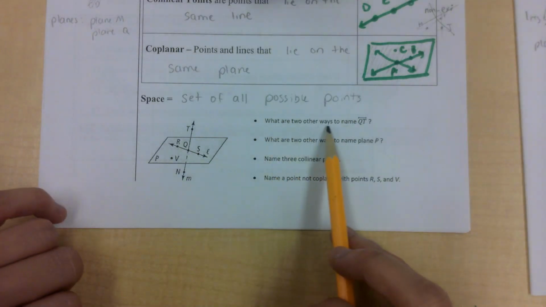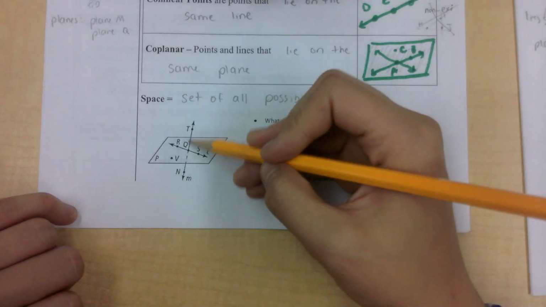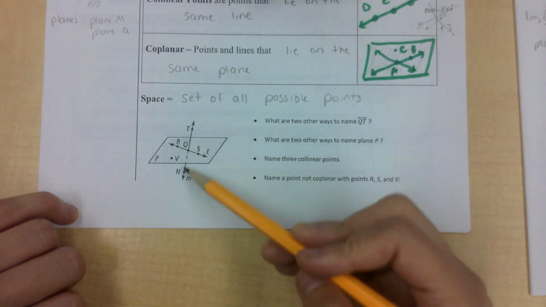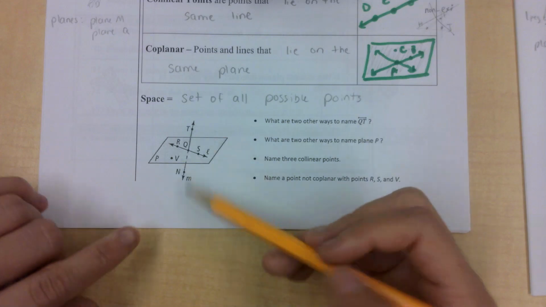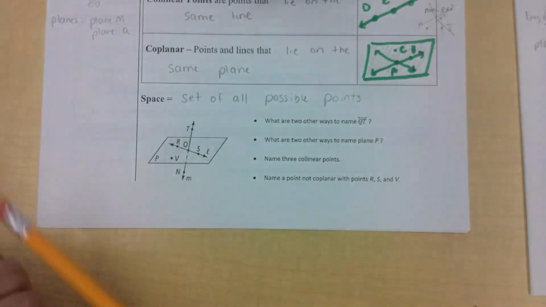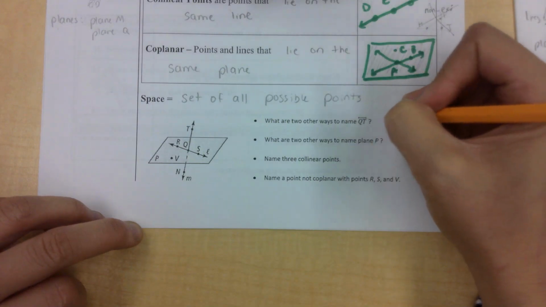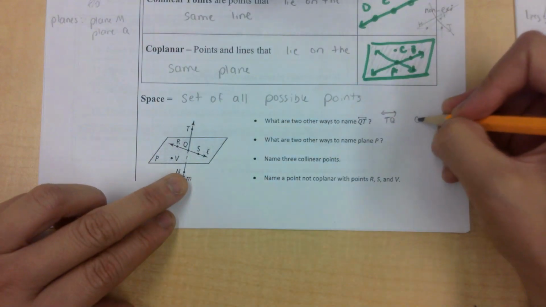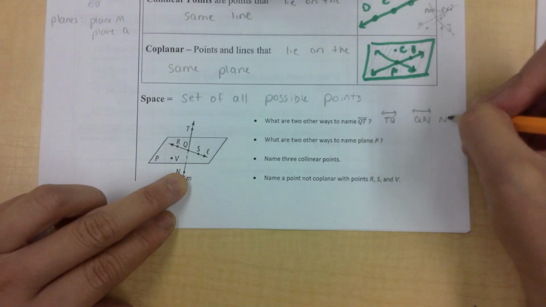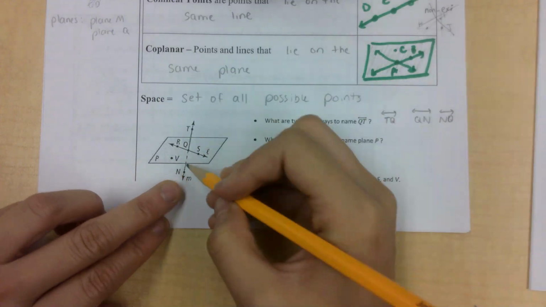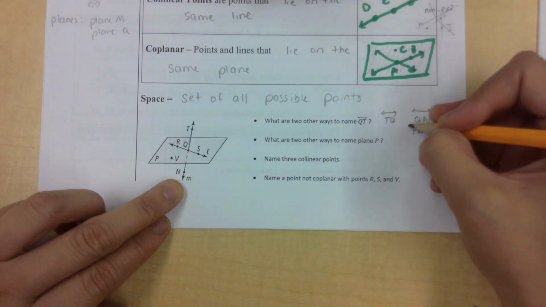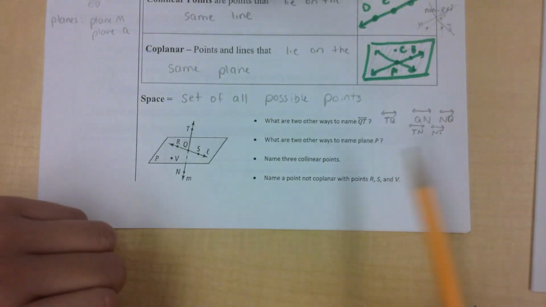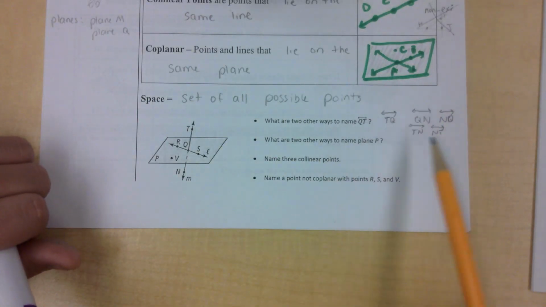Okay, so what are two other ways to name QT? So QT is this line right here, right? We know that it's a line, but if you look further down here, we can see there's another point that's also on the line. So we could name it QT, we could do TQ, we could just flip it. We could use Q and N, or flip that one, N and Q. Or we could use T and N, so T, N, and N, T, right? So there's lots of options, more than just two, but as long as you had one of these two, you're good.